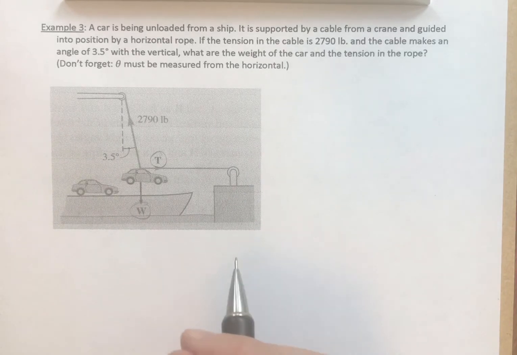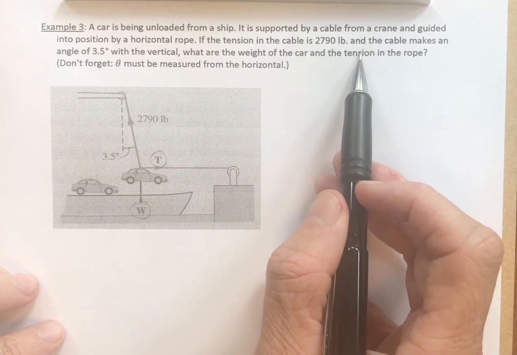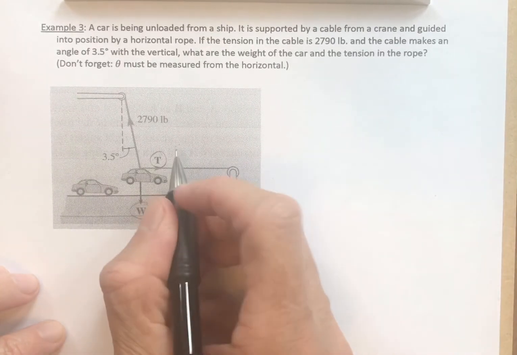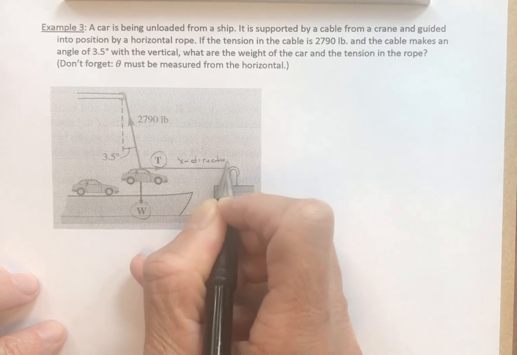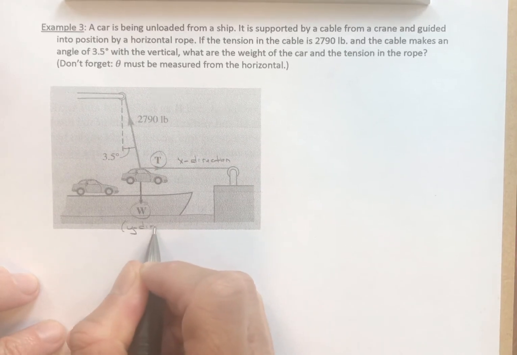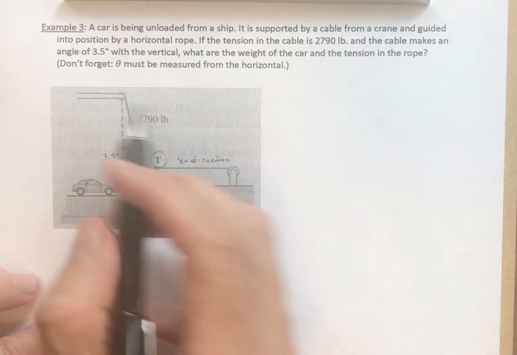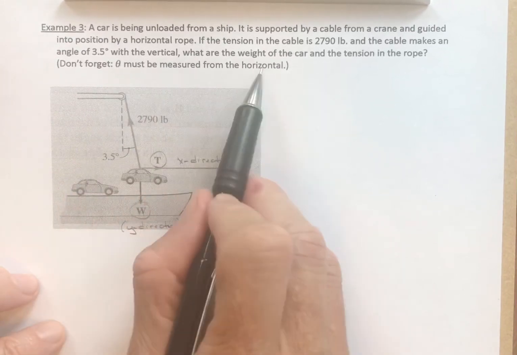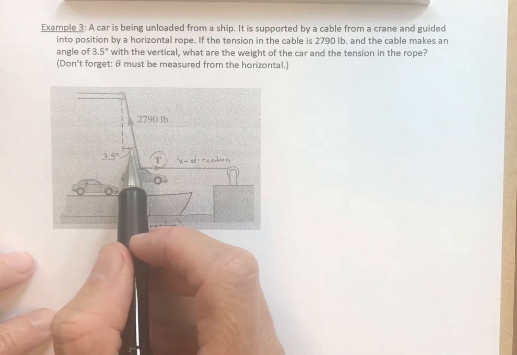Notice those are both magnitudes. Weight and tension do not have direction. So we're looking for their magnitudes. Well, notice the tension is in the x direction. The weight is in the y direction. And we want to note here, don't forget, we talked about this earlier, your angle must be measured from the horizontal. This is measured from the vertical, so that's not going to work.